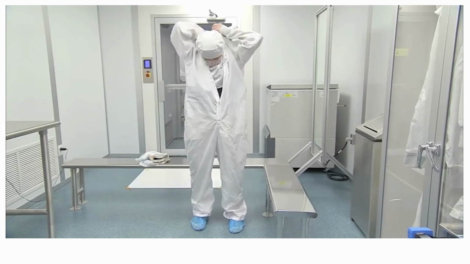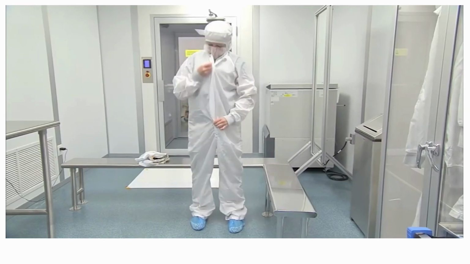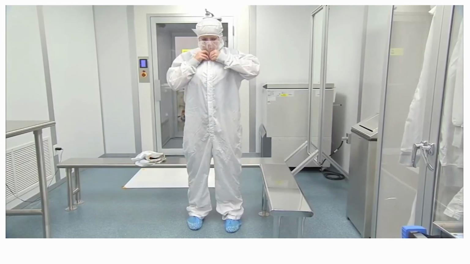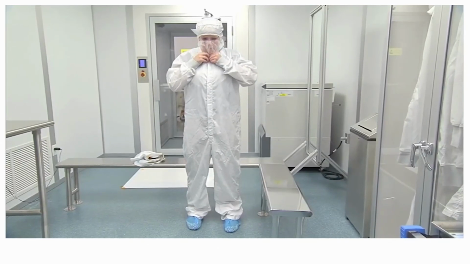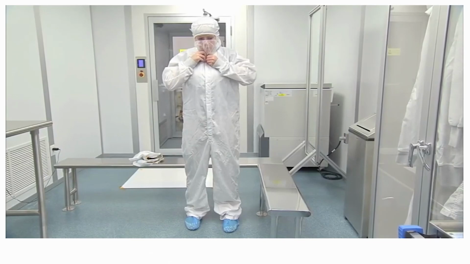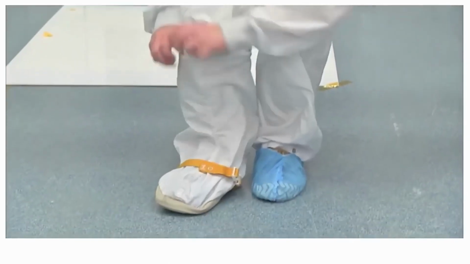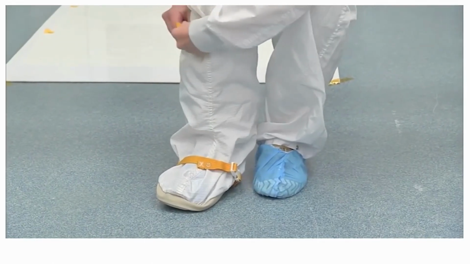Zip the zipper all the way up and secure any snaps at the neck. Tuck the bottom of the hood into the top of the coveralls. Make sure you have chosen a comfortable size and the coveralls are not too big or small. Choose the correct size cleanroom boots. Boots that are too large can cause a trip hazard.